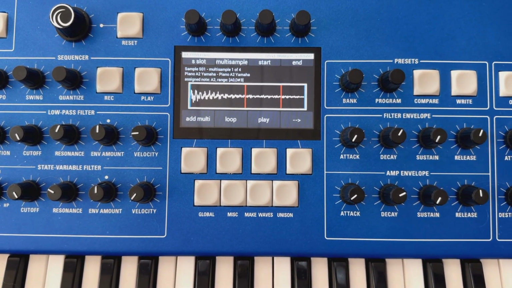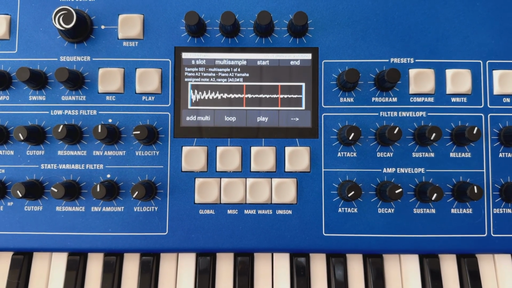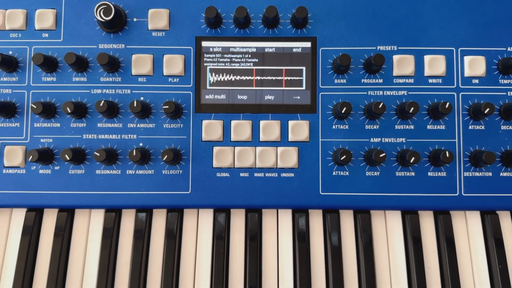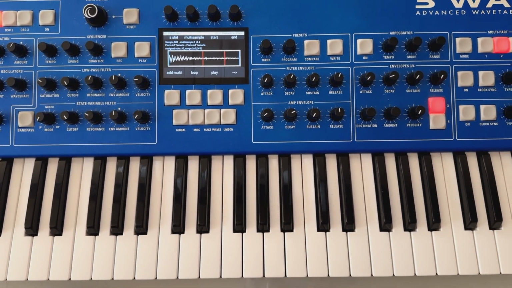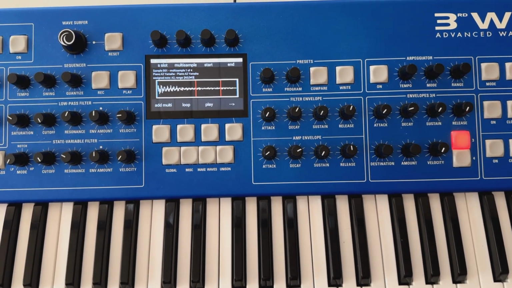So you can have a total of 8 samples across the keyboard if you want. In this case, we've got 4. You've got this one, an octave up. We've got a second one. We've got a third one. And then we've got a fourth one right here. We're looking at the first one.